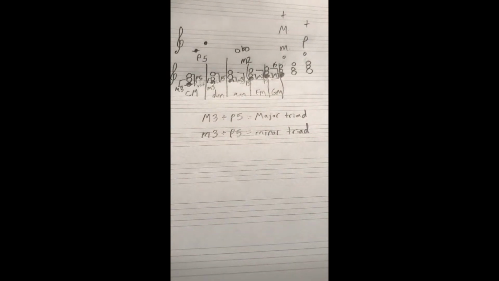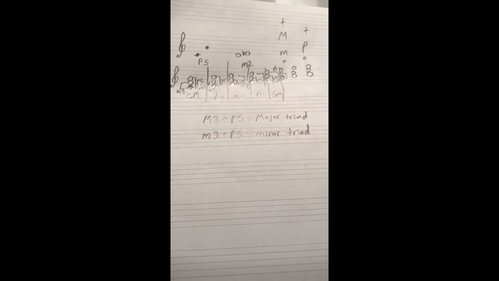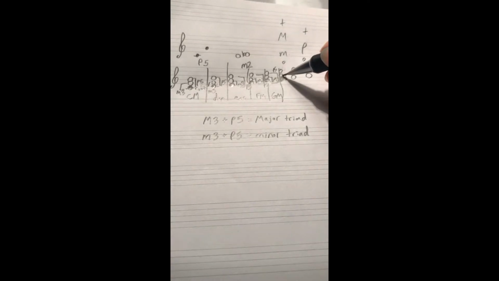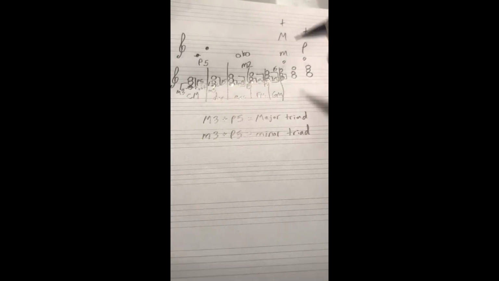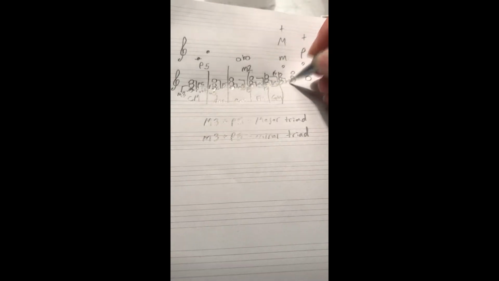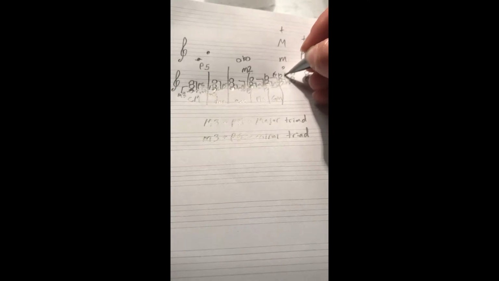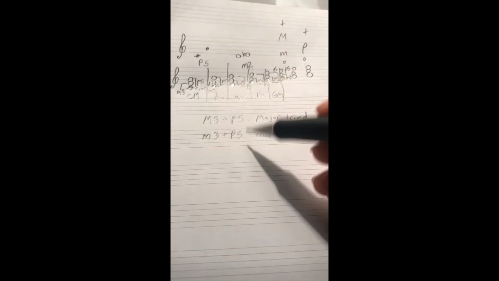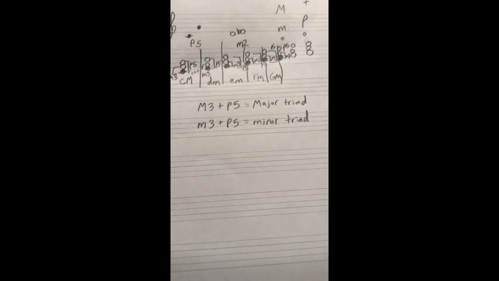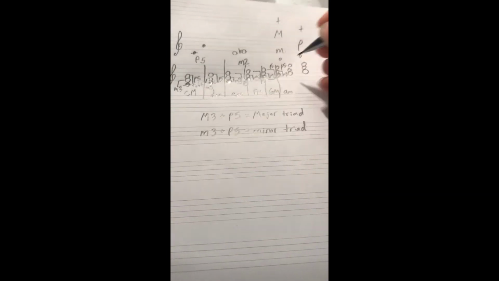Now we have A as our bottom note. The key of A has three sharps, F, C, and G. We already see that this C is not sharp, but it should be in the key of A, so we know that's going to be a minor third. Then up to this E, E should be natural, which it is, so that's still a perfect fifth. Minor third, perfect fifth gives us A minor.